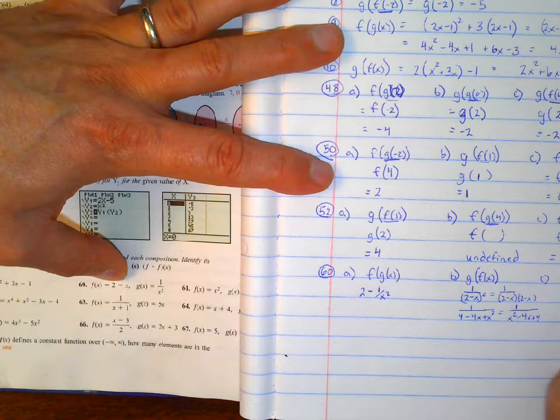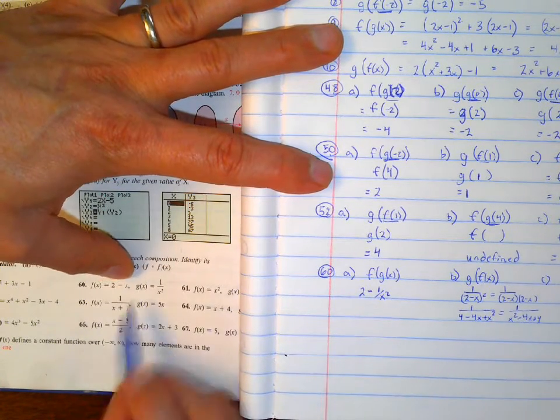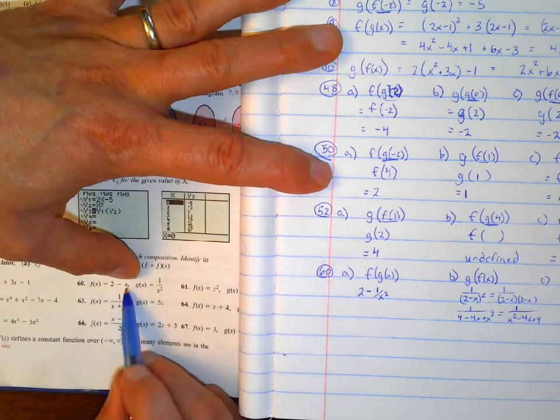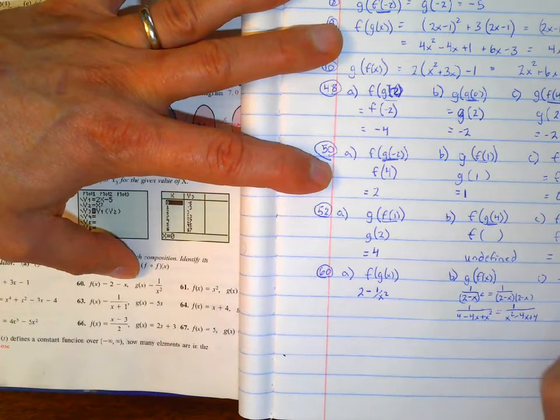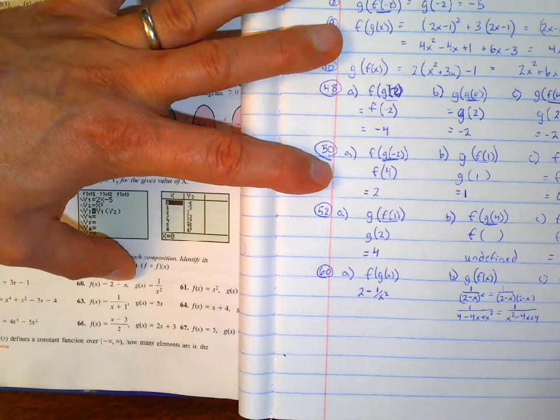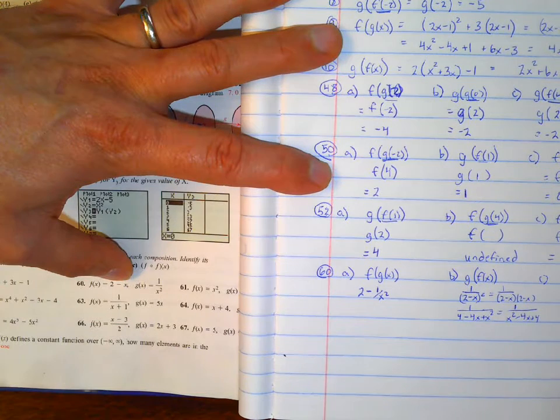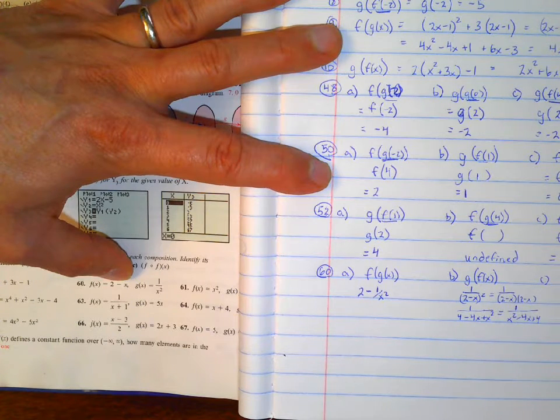Okay. Part C is f of f of x. We're taking f of x and we're plugging it into that f of x. So we'll have 2 minus, and we're going to plug that in there, 2 minus x. So that's 2 minus 2 plus x, which equals x. 62.